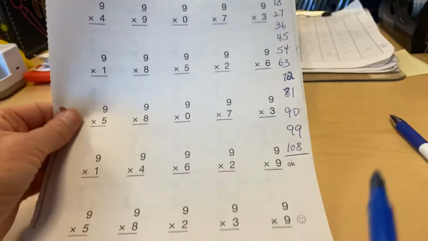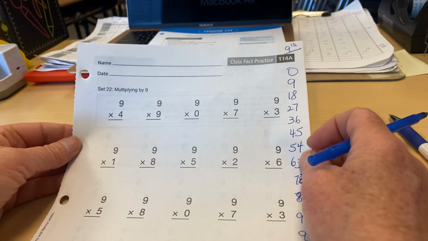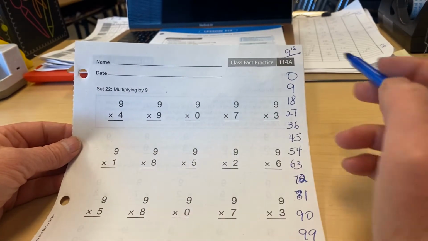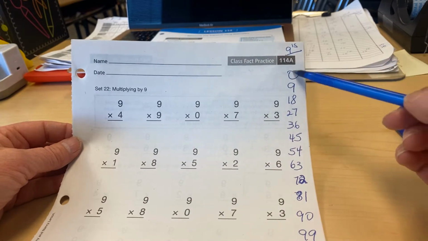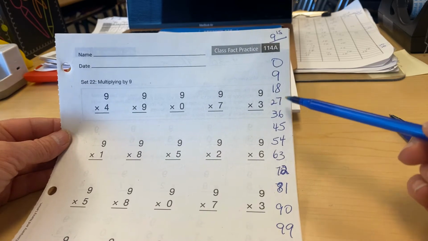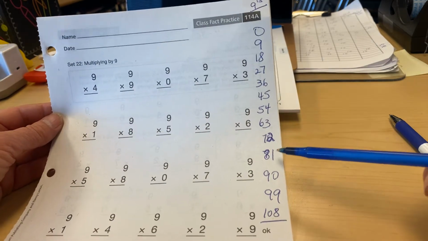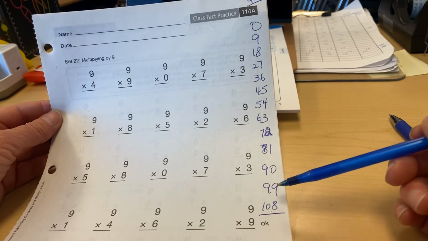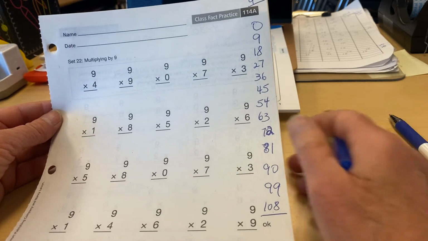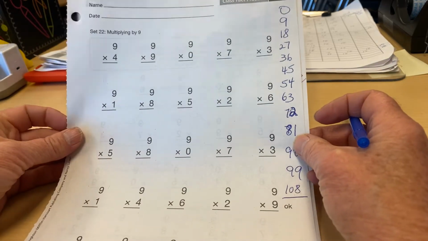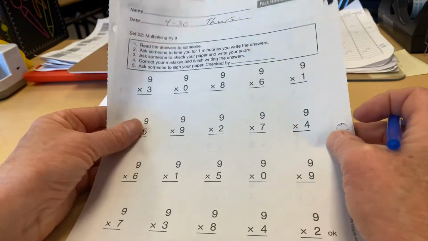Okay, so you're going to have your homework for Thursday. This will be another one about the 9s. So we'll sing our song, Twinkle, Twinkle, Little Star. Ready? 0, 9, 18, 27, 36, 45, 54, 63, 72, 81, 90, 99, 108. That's the song of the 9s. Okay, there's your 9. I know you have side B.